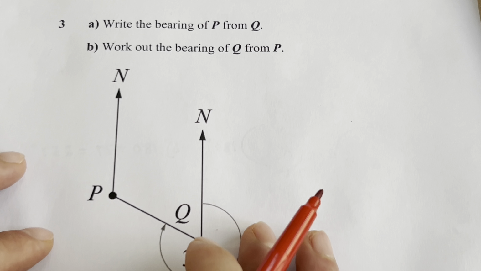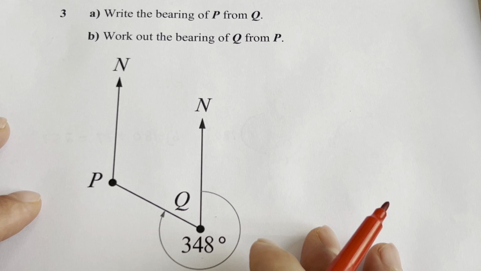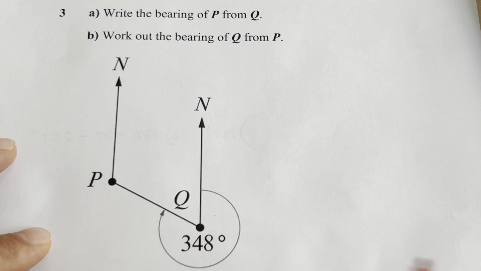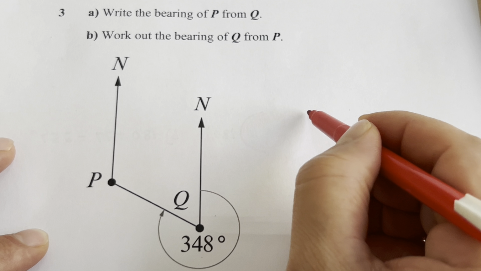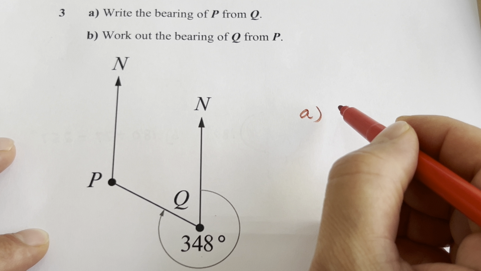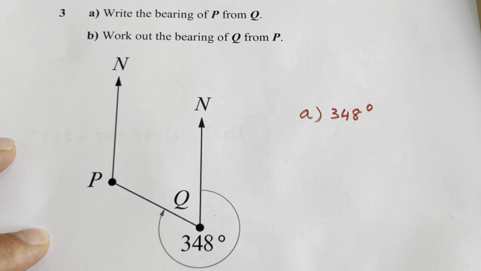It says, write the bearing of P from Q and work out the bearing of Q from P. So it's the same thing. Bearing of P from Q. So we go to this point Q, and then they have given already 348 degrees. So your answer for question A, bearing of P from Q is 348 degrees.